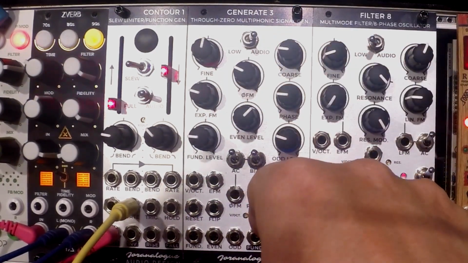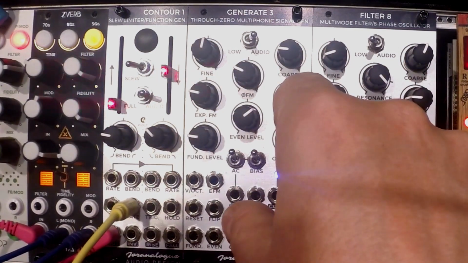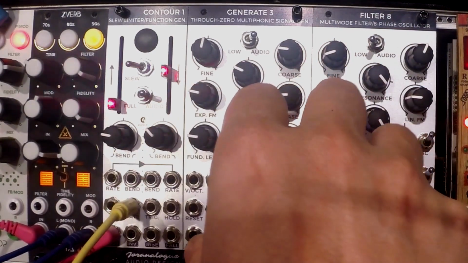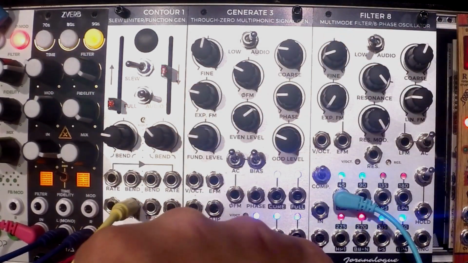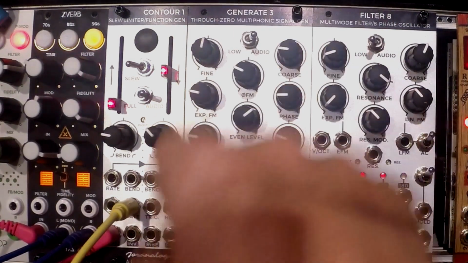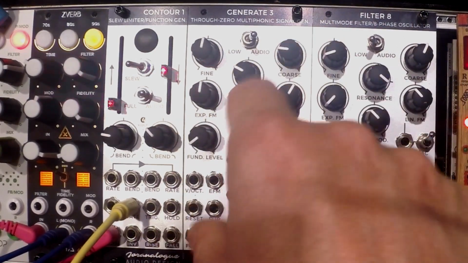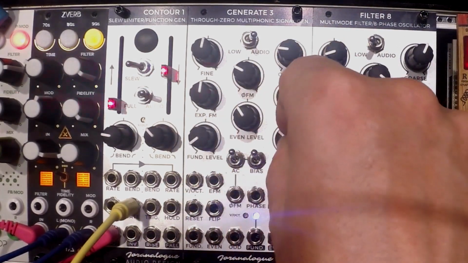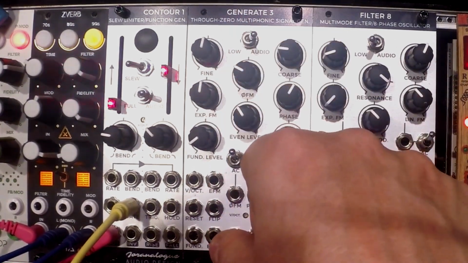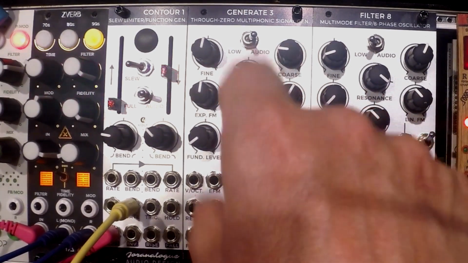I can easily imagine one or two of these replacing all my other oscillators. And with the filter 8 and contour 1, you pretty much can get yourself a pure Joranalogue system right now. My favorite sound shaping combo by far. There is nothing quite like Generate 3 out there as far as I'm aware. So try it out and see if it's for you, but I'm pretty sure once you try it, you won't return it.